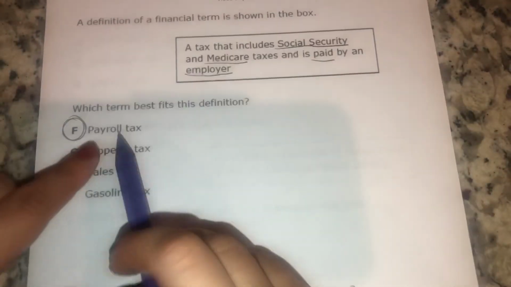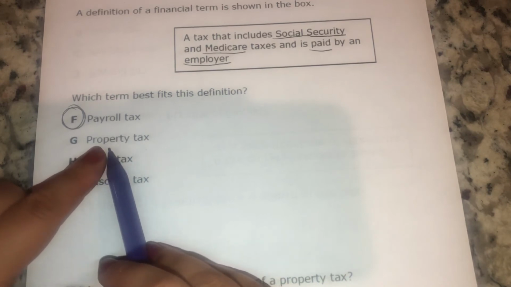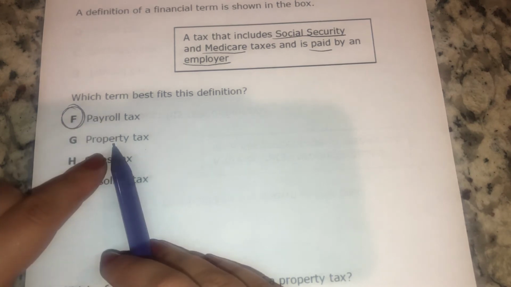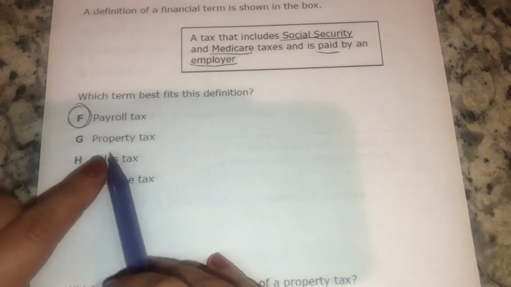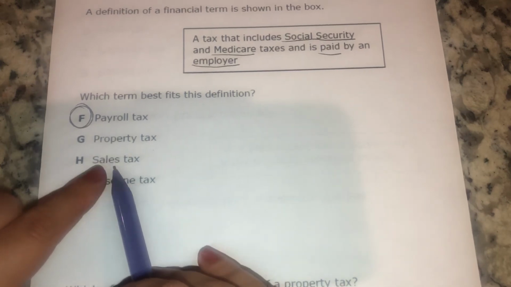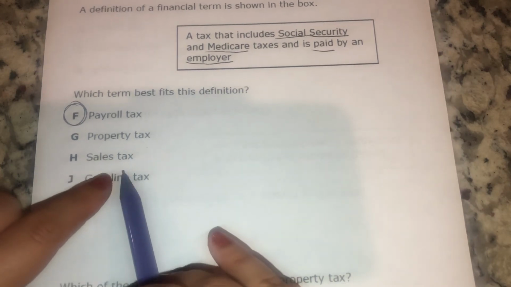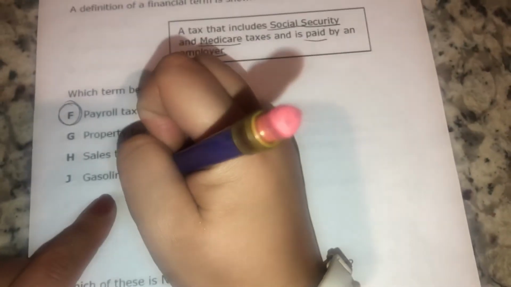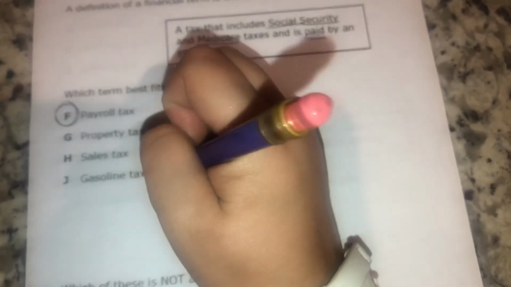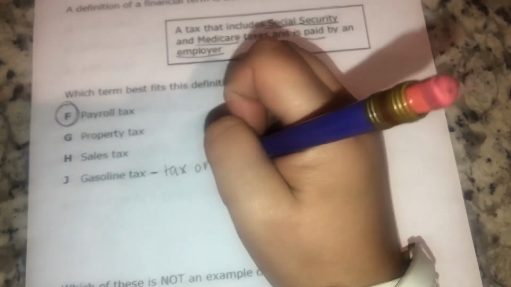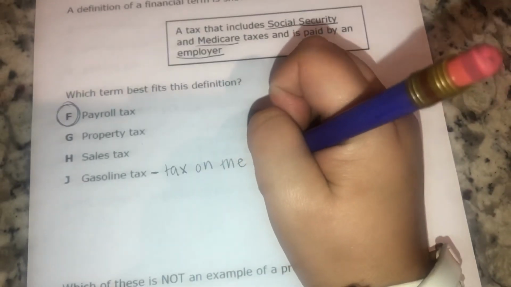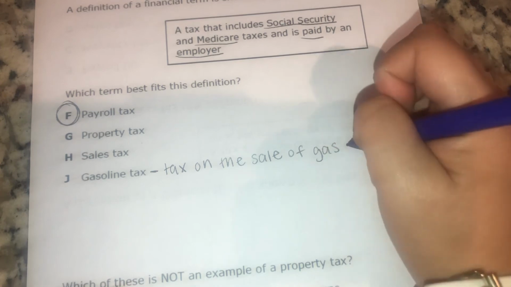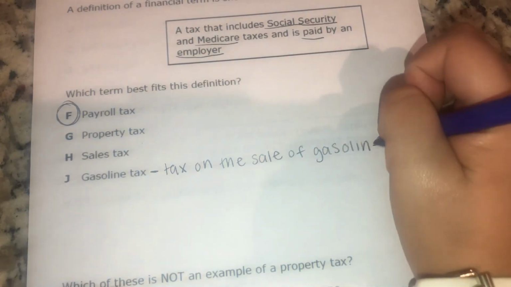So we already talked about property tax. That means you have to own something, a house or land or a farm or a car, things like that. Those are properties, okay? We already talked about sales tax. That has to do with retail items, things that you buy at a store like clothes and shoes, things like that. And then we have gasoline tax. So this one we haven't, so I'm gonna write this one down. So tax on the sale of gasoline.